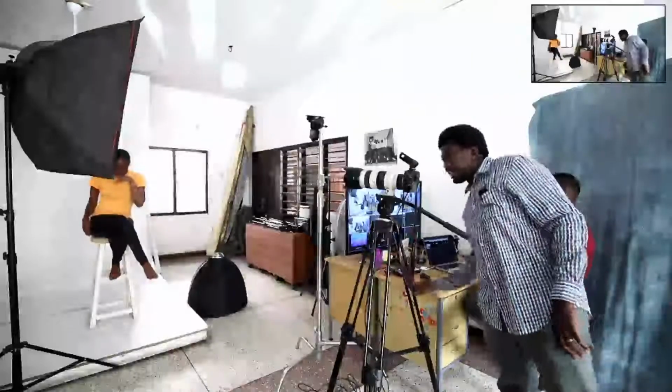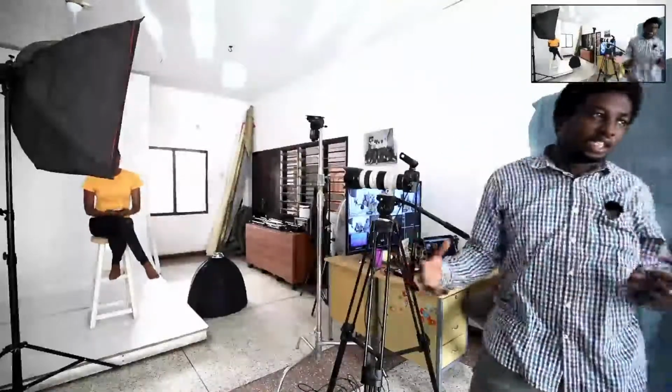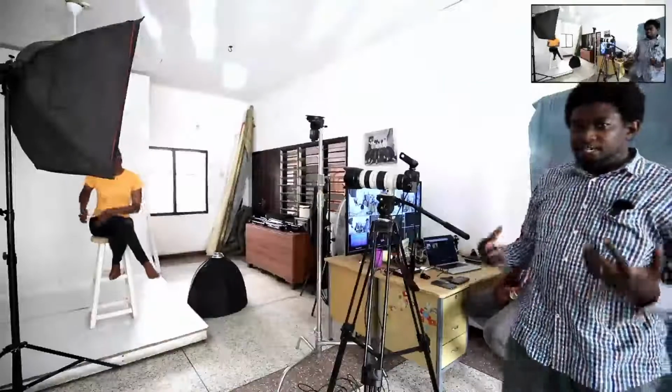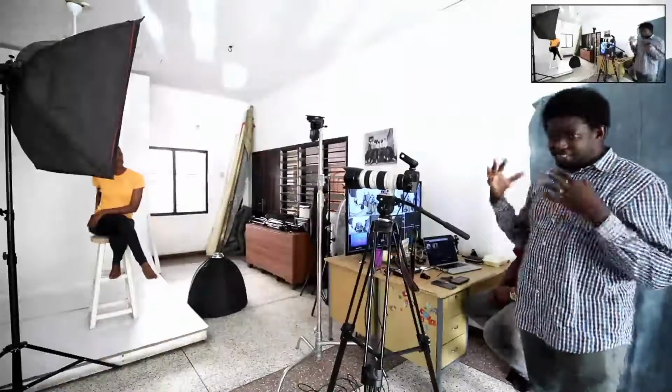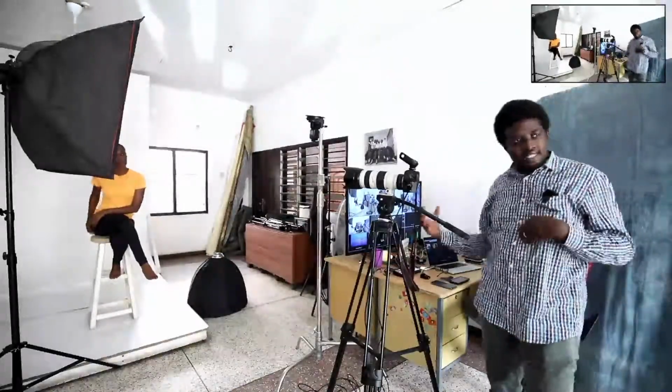Now if I don't want the shadow areas to be as dark, now that I've used 2 lights to do that setup, I can change my ratios very easily because now I am controlling the lighting situation. It's not affected by anything else.